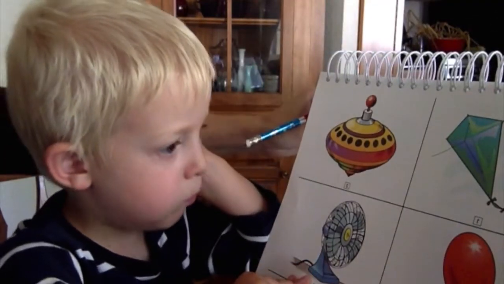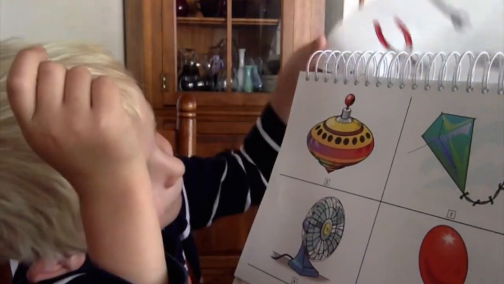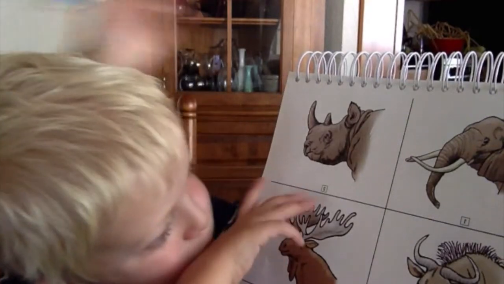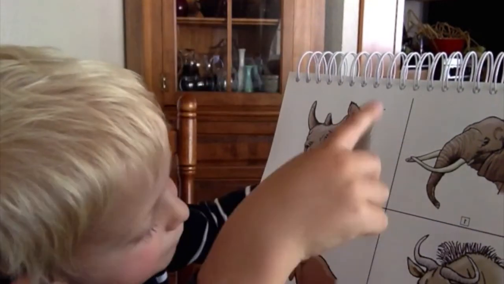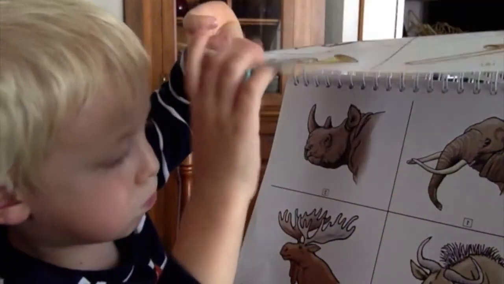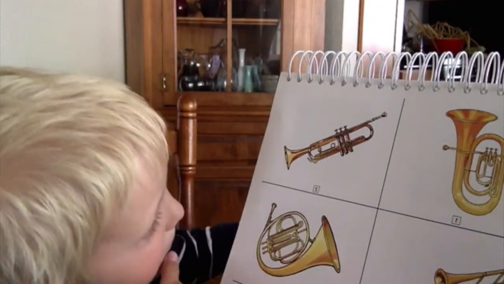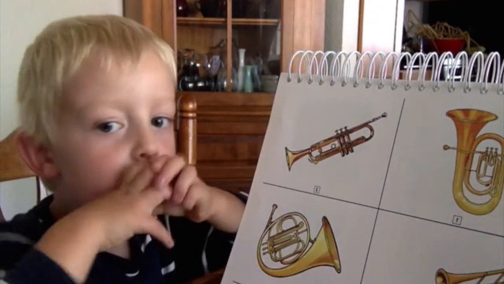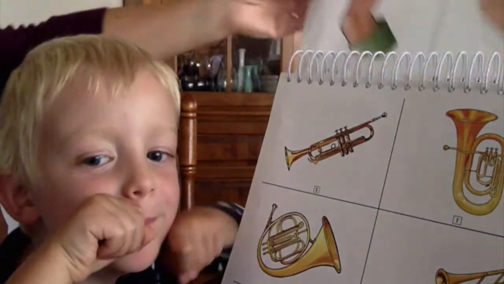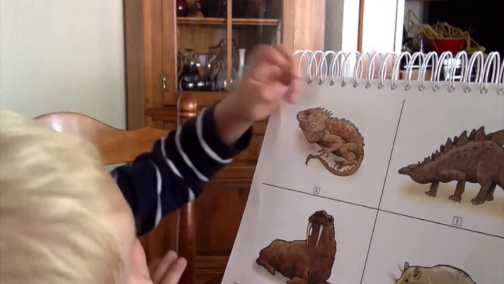Put your finger on inflated. Inflated. Put your finger on tusk. Tusk. Put your finger on trumpet. Trumpet. Put your finger on rodent. Rodent.